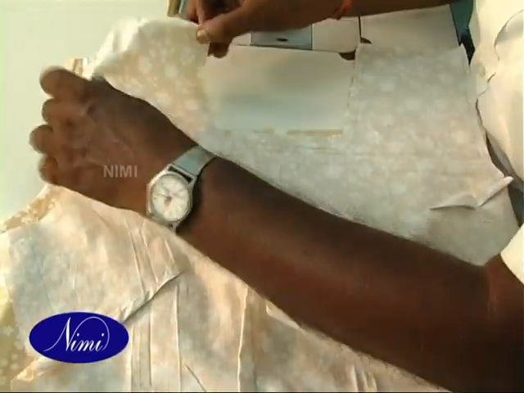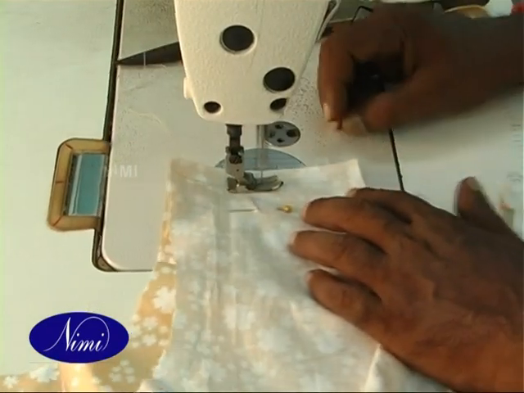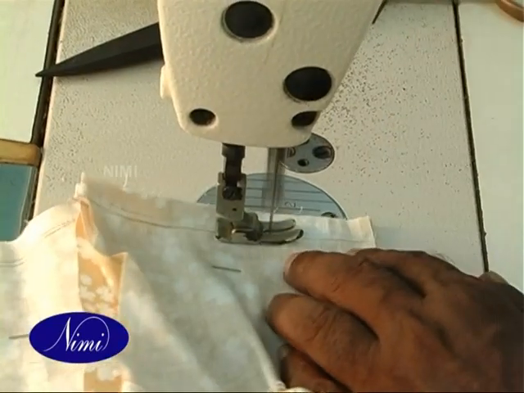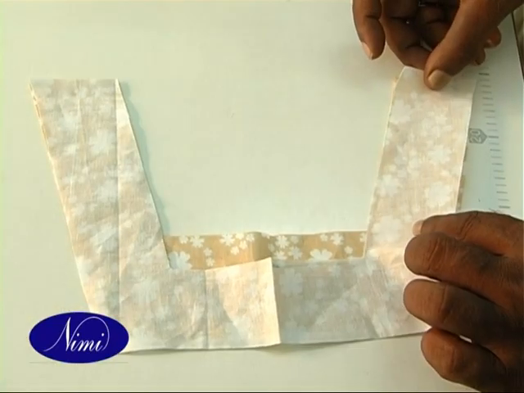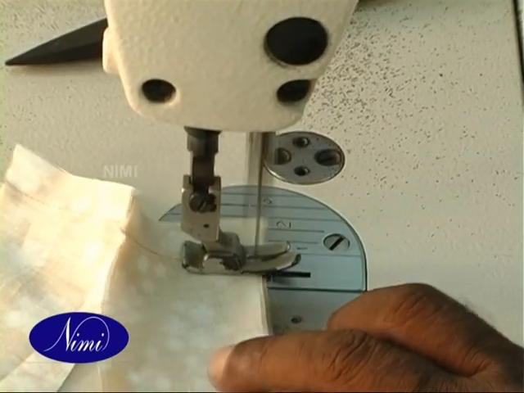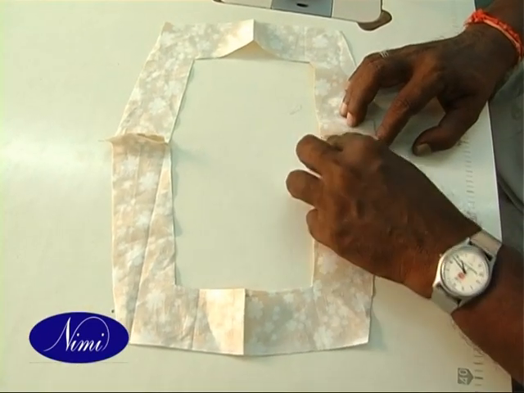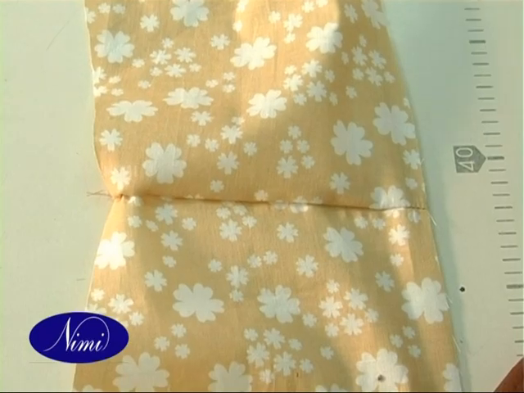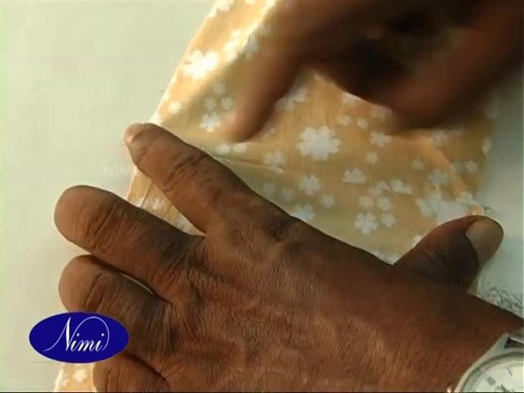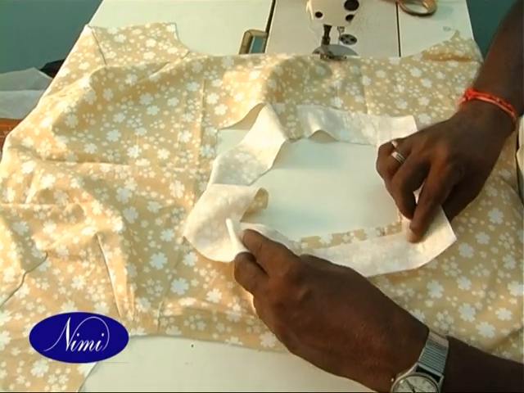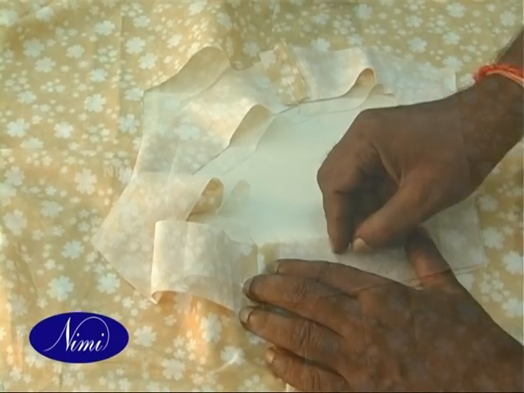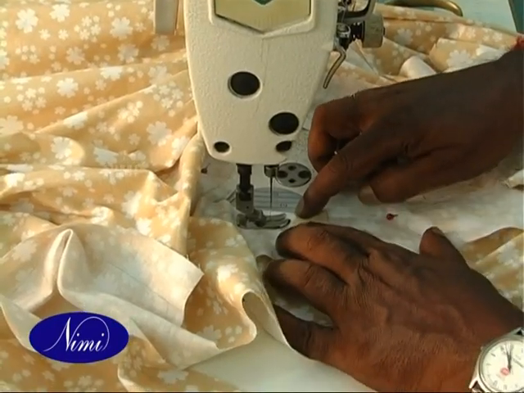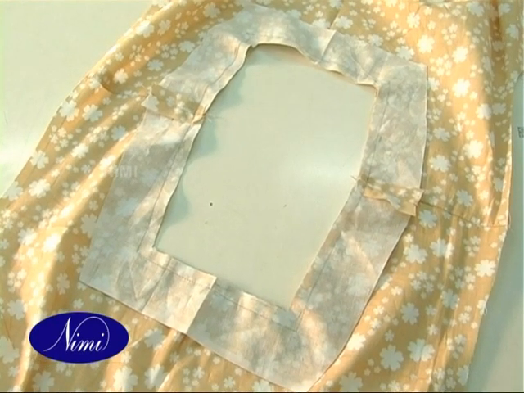Stitch the shoulder seam of shirt and facing strip separately from the wrong side. Press open the shoulder seam of facing strip. Press the seam allowance of shirt towards back. Pin the facing strip congruently on the neck of the shirt. Join the right side of the shirt and facing strip. Take care that shoulder seams match.